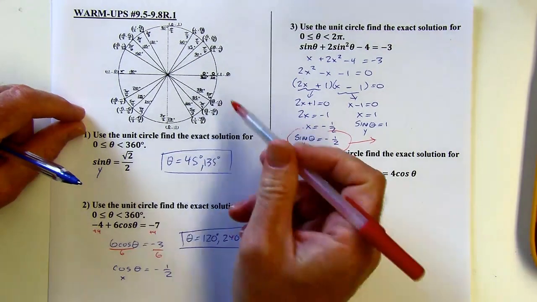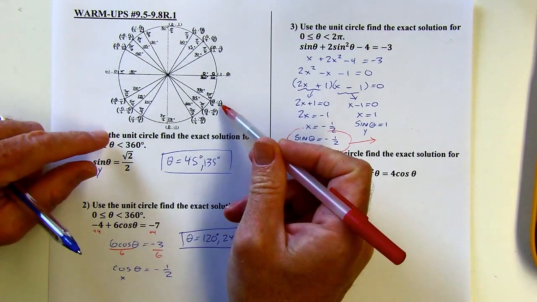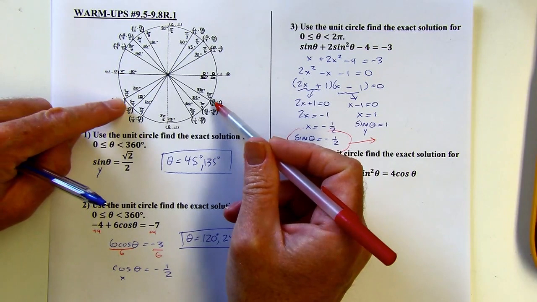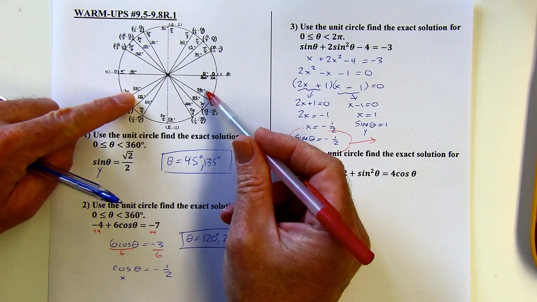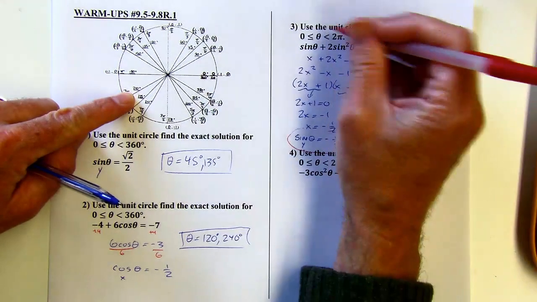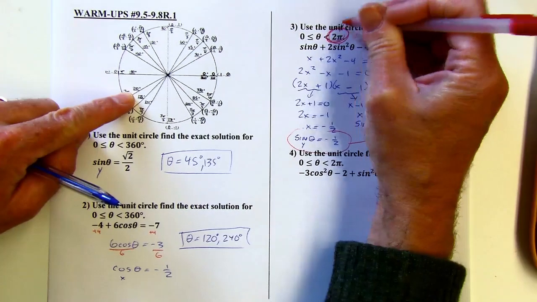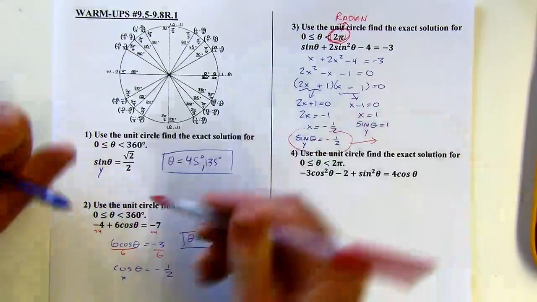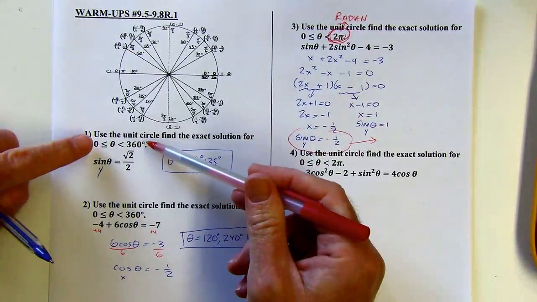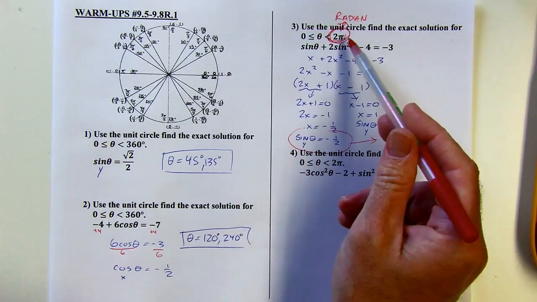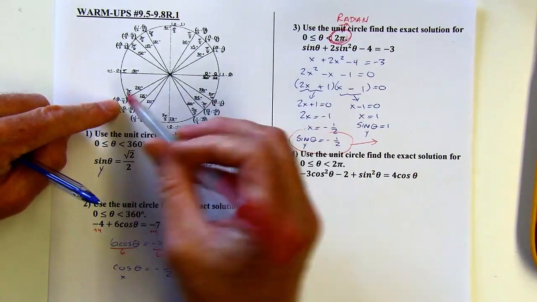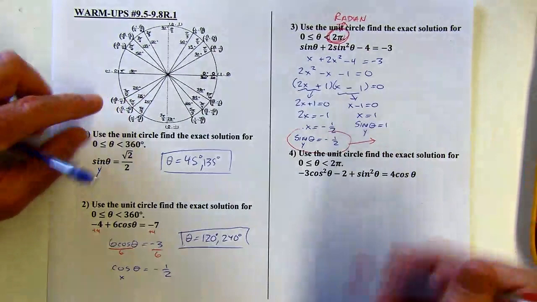Negative 1/2 for y. I've got one there, and I've got another one over here. Now, you could say that that's 210 and 330 degrees, but the way that this is written here tells me I'm looking for radian measure. You see the way it says 360 degrees on the first two. This time it says 2 pi, so I'm looking for radians. So that's going to be 7 pi over 6 or 11 pi over 6.